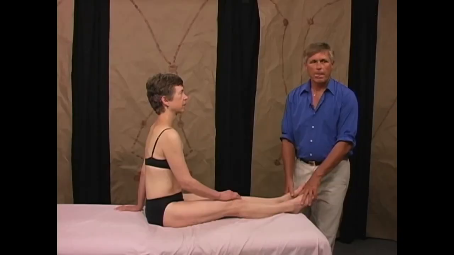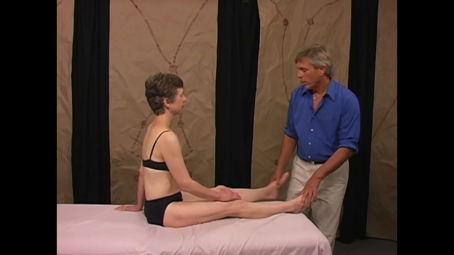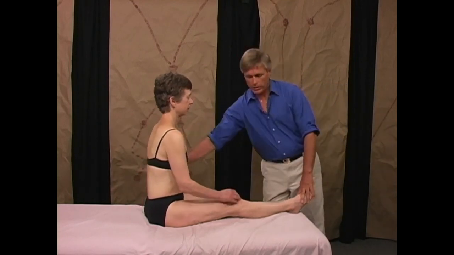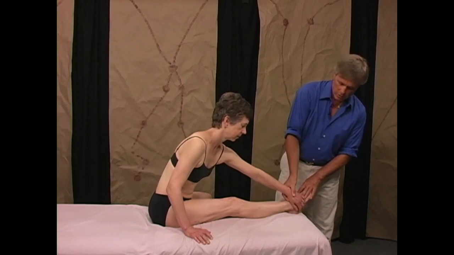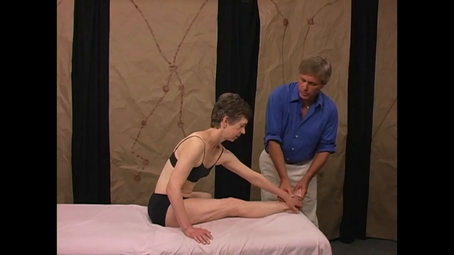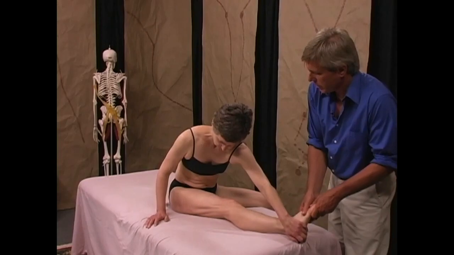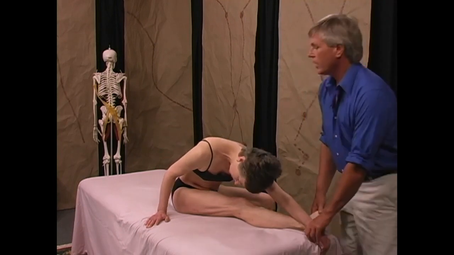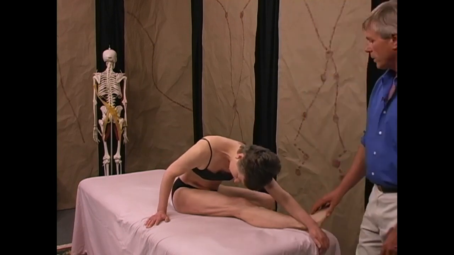So, if you should feel a need to stretch the back functional line, here's a way to do it. If I sit Ellen on the edge of the table so that she can lean forward with that leg relaxed, she can reach for the outside of her ankle. Now, you can just let this arm relax if you can.